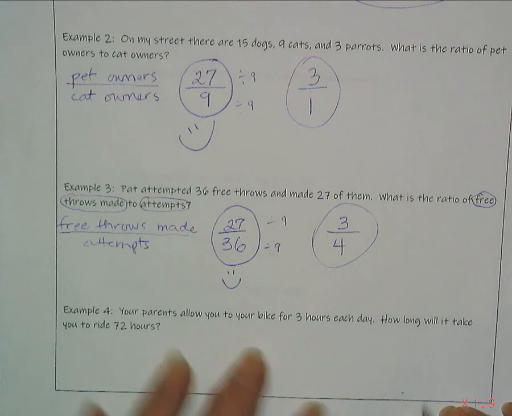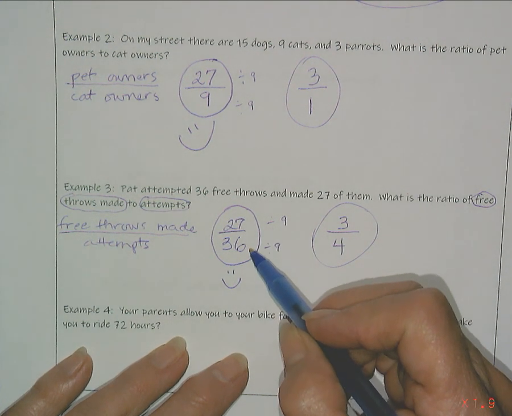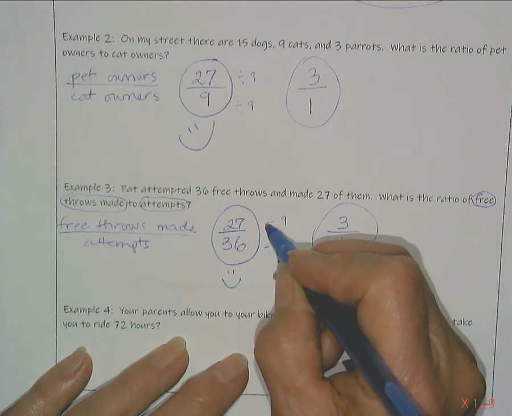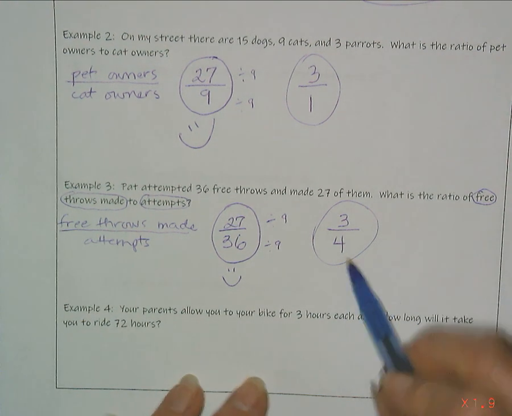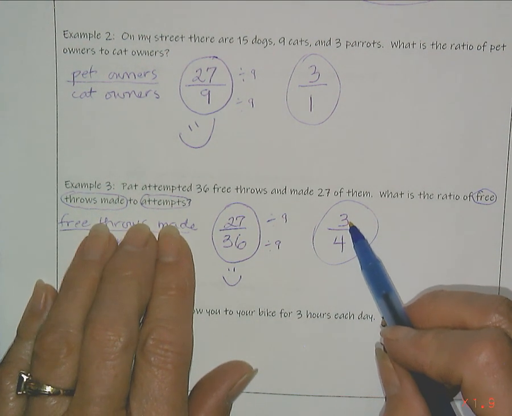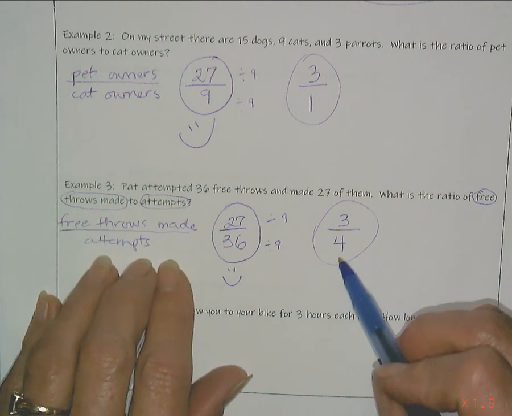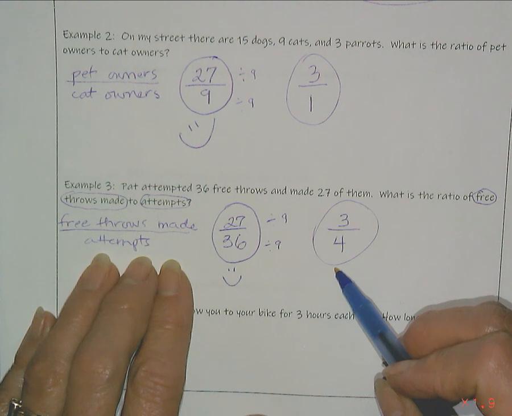So you might want to refresh those. Both of these are divisible by 9. And so when we reduce this ratio, we get 3 over 4. So that means he made 3 free throws out of every 4 times he tried. That's pretty good, I think.